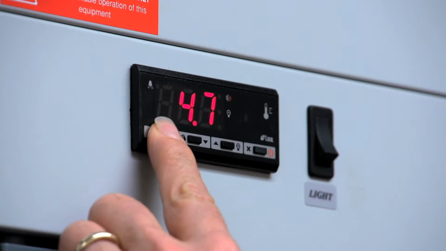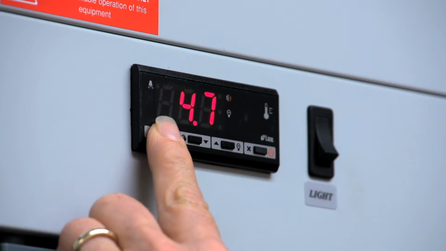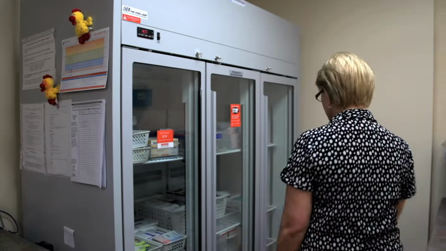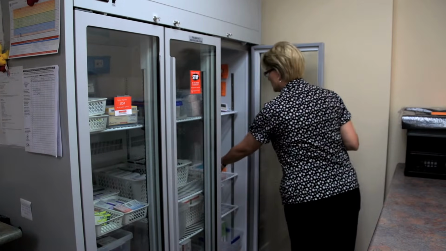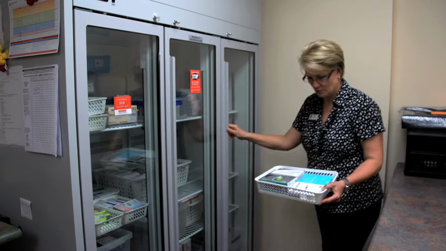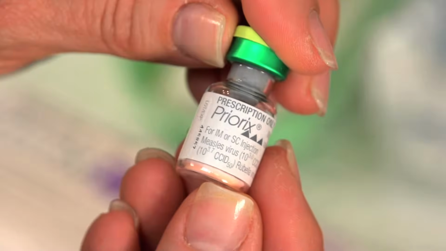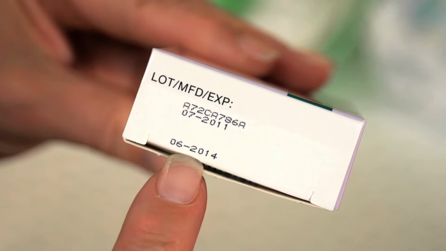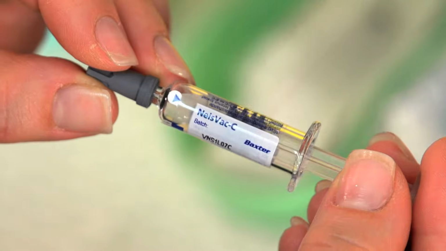Before you remove vaccines from the fridge, it is important to check the temperature to ensure vaccines have been stored within the correct temperature range. Select the required vaccine from the fridge or esky and prepare on the tray. When removing the vaccine from the packaging, always check the vaccine's name, batch number and expiry date.